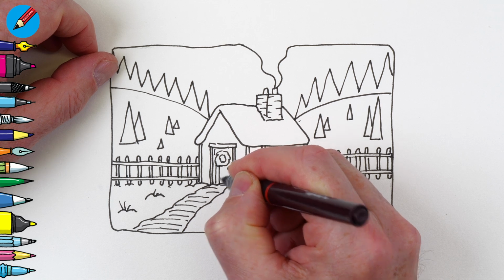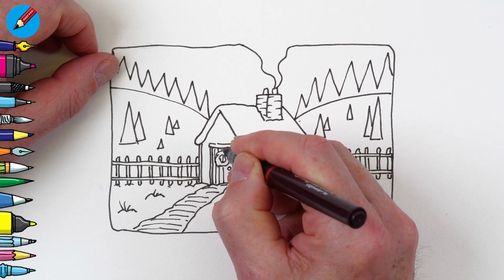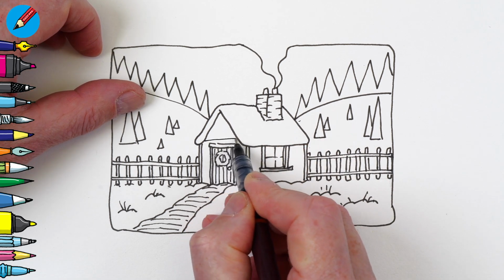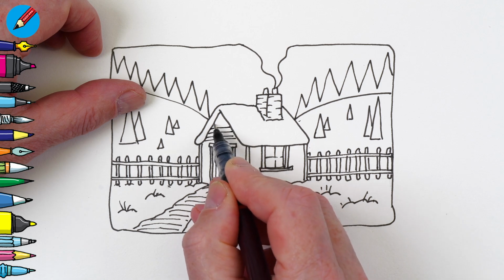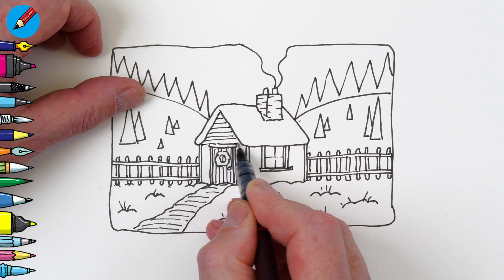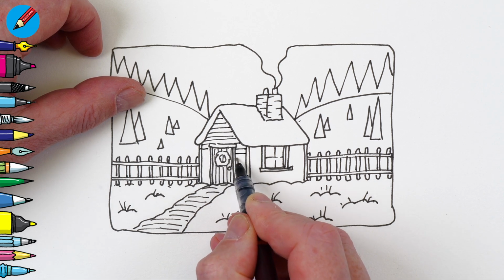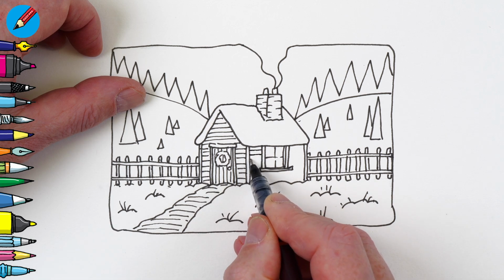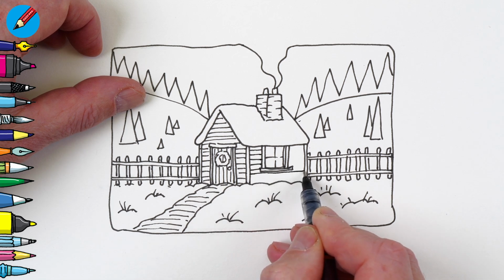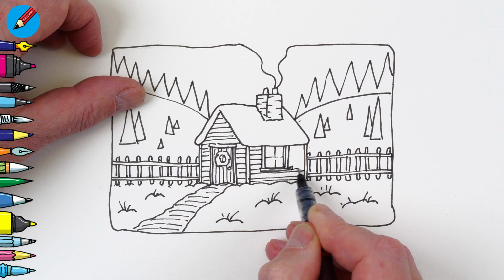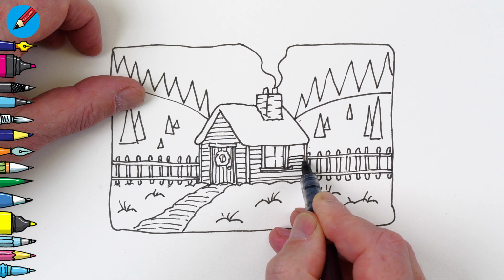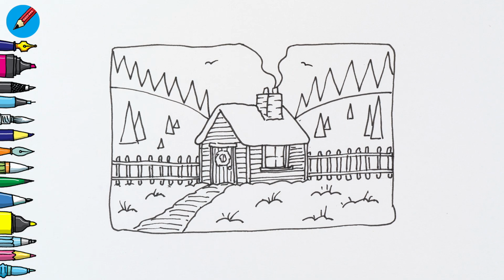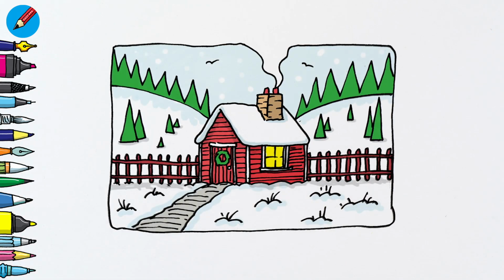So this is made out of planks, so they can go up and down like that. Up and down, and then you want to put the planks of the cabin going horizontally like that. And they'll be coming down like that, all across there. And then the same is going on the side of the house. It's all planks in between those upright posts. If you wanted, you could maybe have a couple of birds flying in the background. Then all you need to do is colour it in.